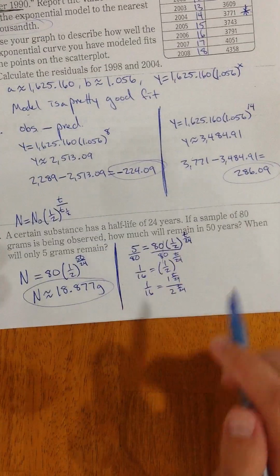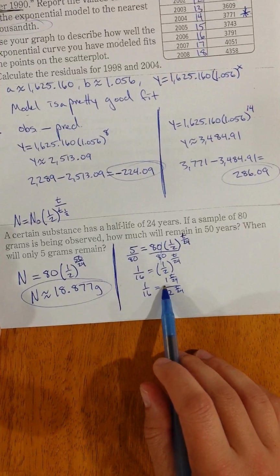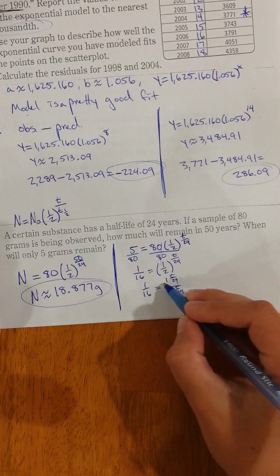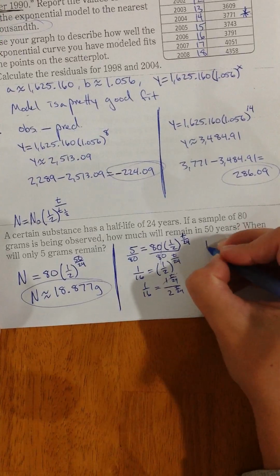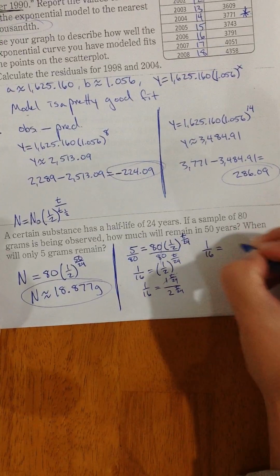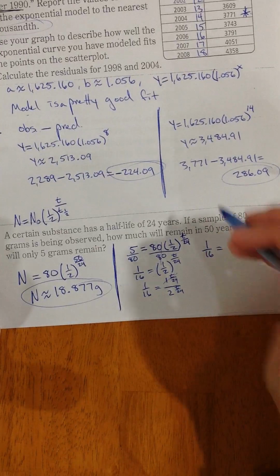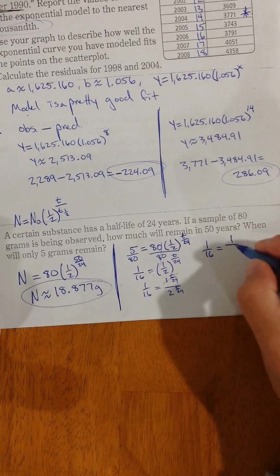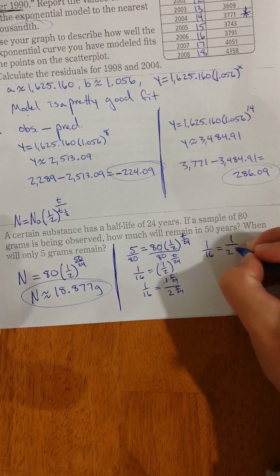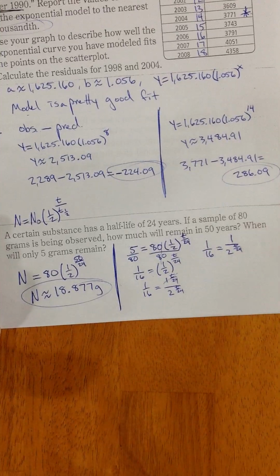Because then 1 to the power of anything is just 1, so it gets it away from the top. So I'm left with 1/16 is equal to 1/2 to the power of t over 24.